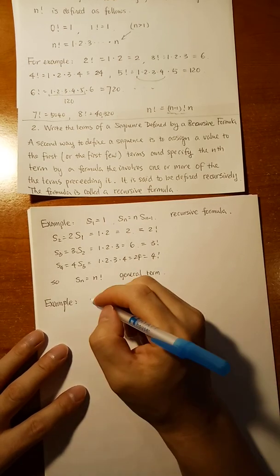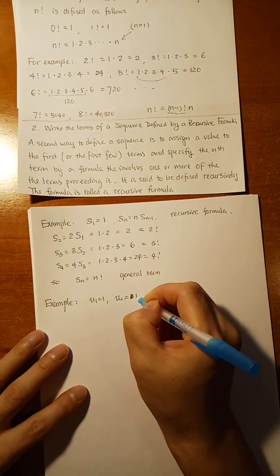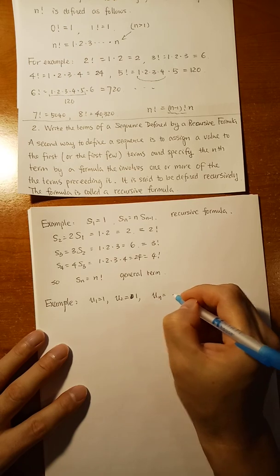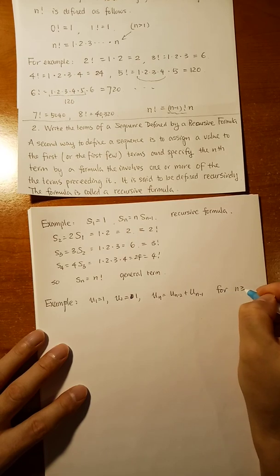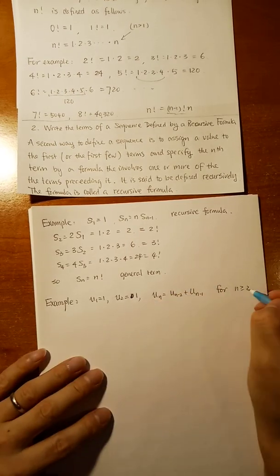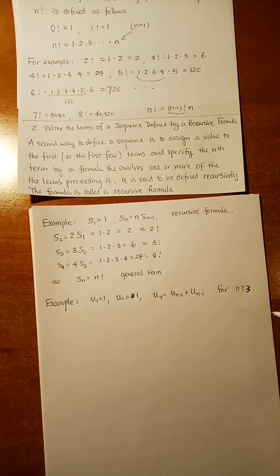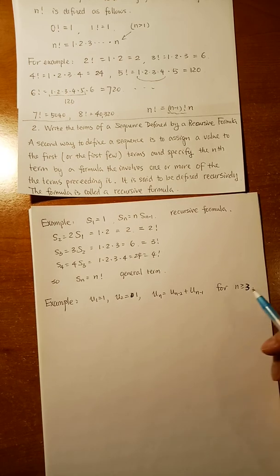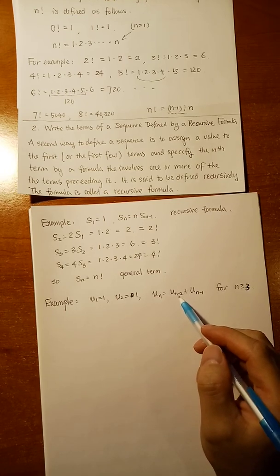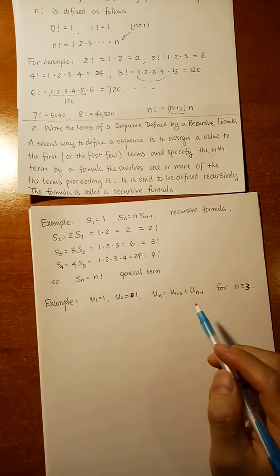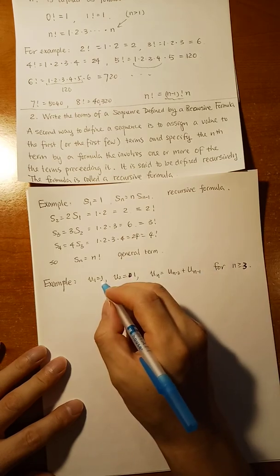Next, we say U1 is equal to 1, U2 is equal to 1, and U sub n is equal to Un minus 2 plus Un minus 1 for n greater than or equal to 3. Okay, this is also a recursively defined sequence. The nth term depends on the two preceding terms. Well, let's just try it, because you already know U1, U2.